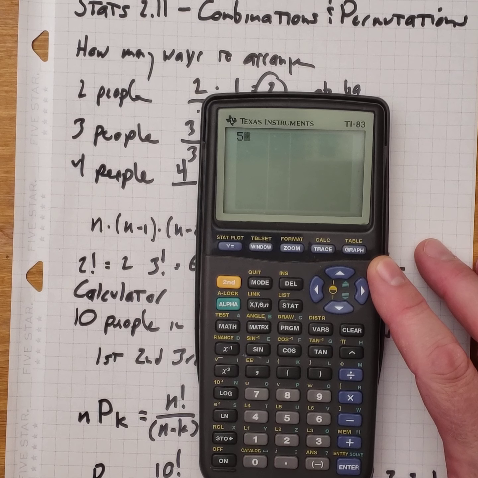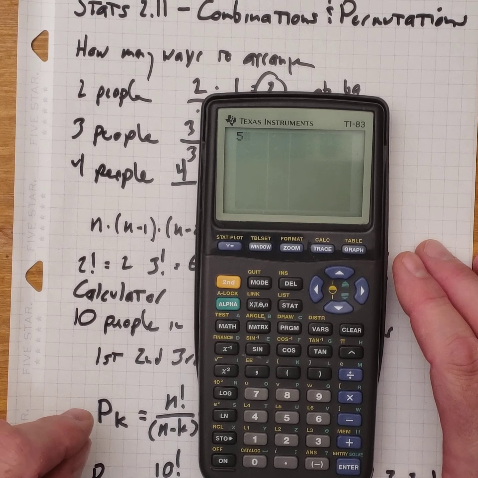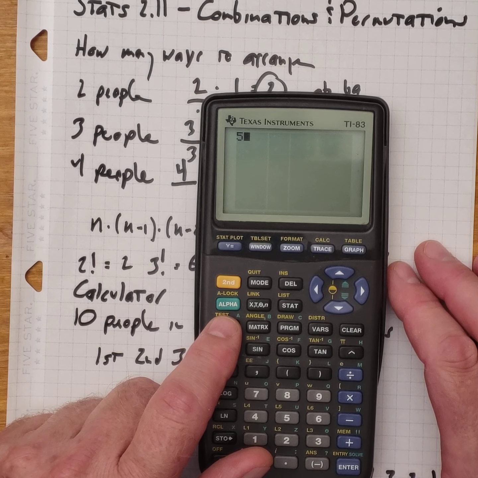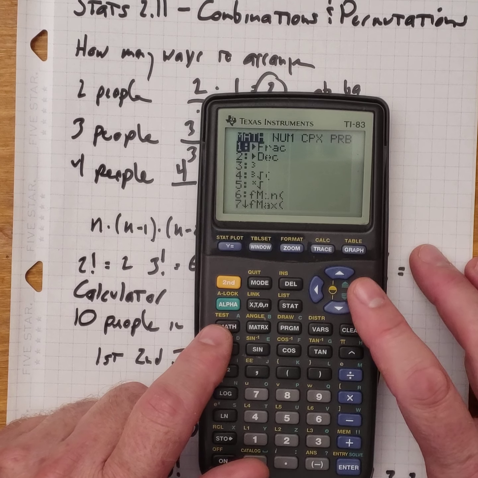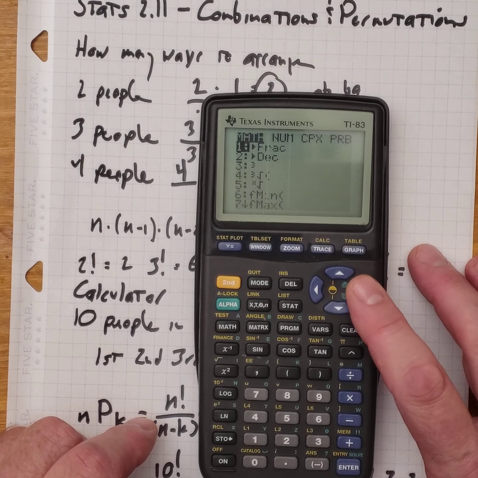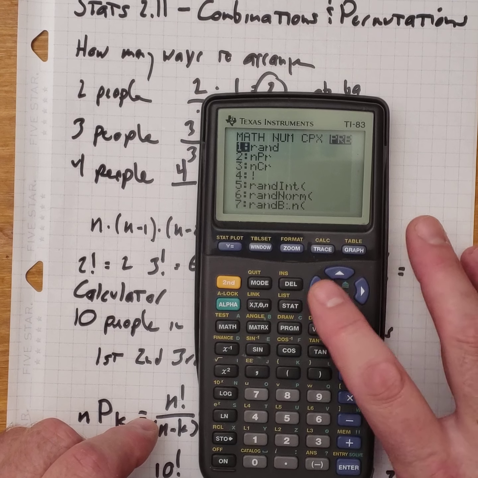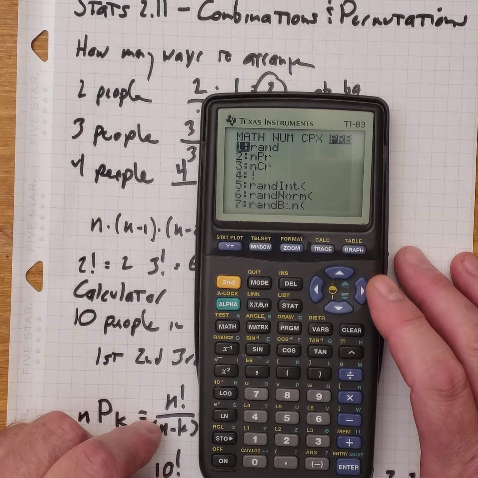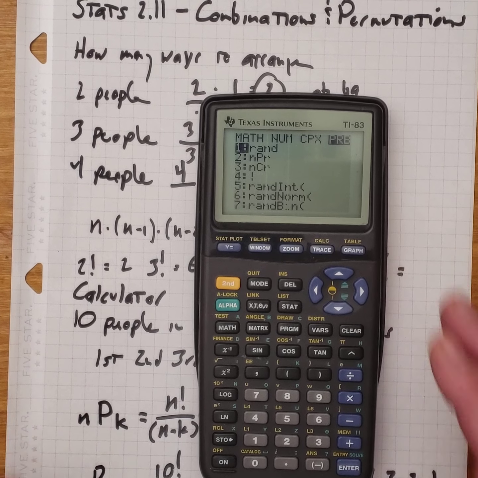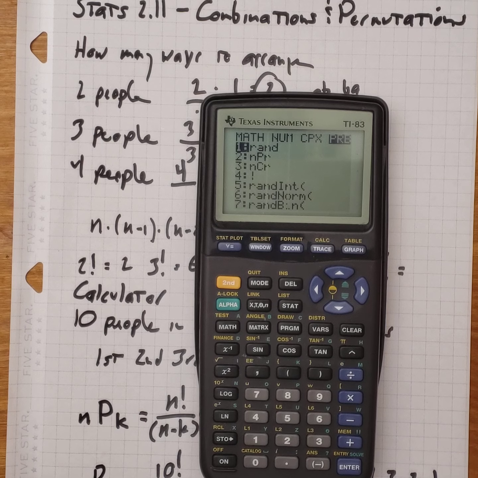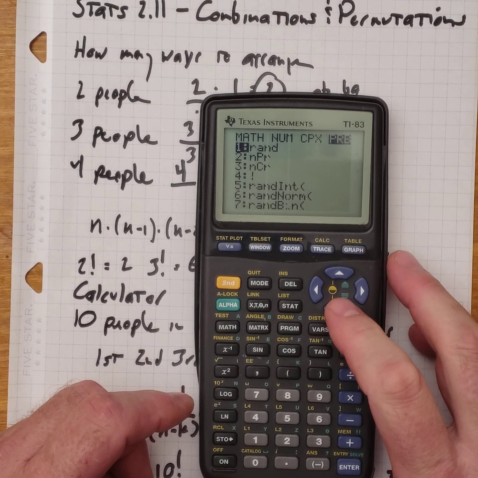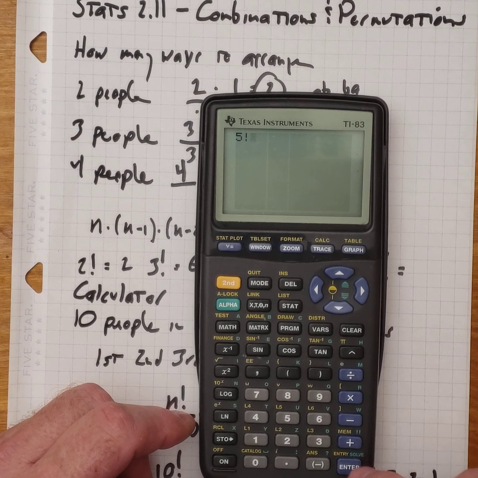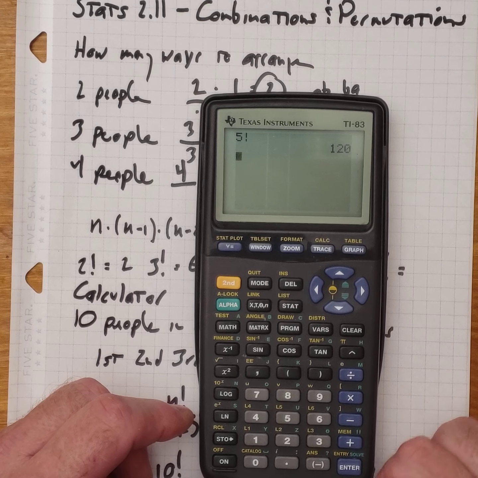5, you know where 5 is on the keyboard. You will find factorial under Math, which is a menu key here on the left. You're going to want to arrow over to the right, or you could arrow to the left. It will scroll over. So arrow to the left to PRB, which stands for probability. This is where you find all of your probability functions. And factorial is the 4th one in the list. Enter selects that, and then hit enter to execute it.